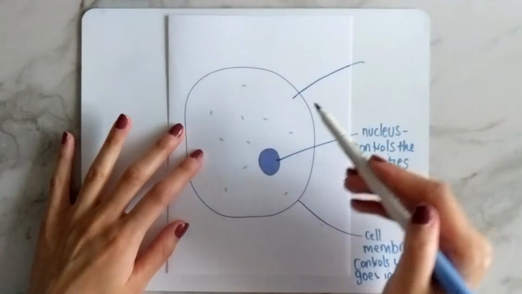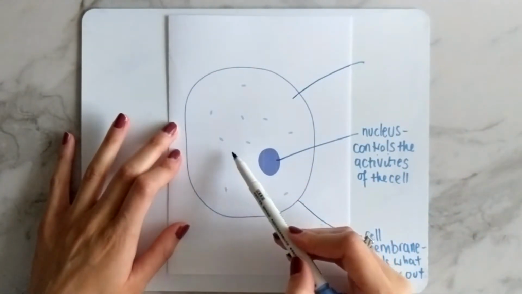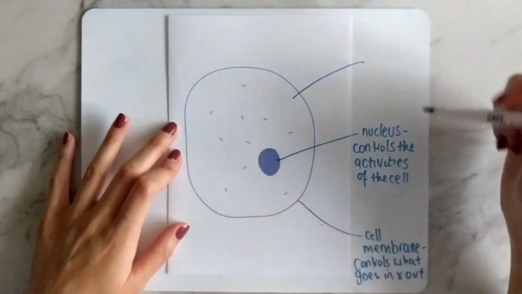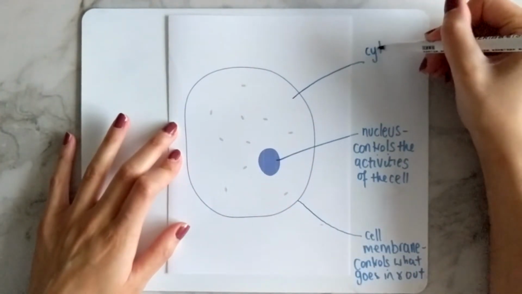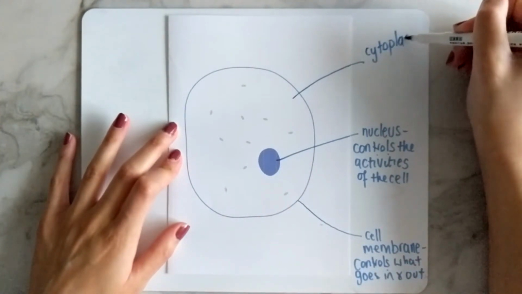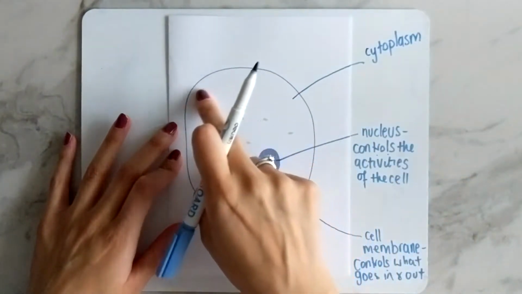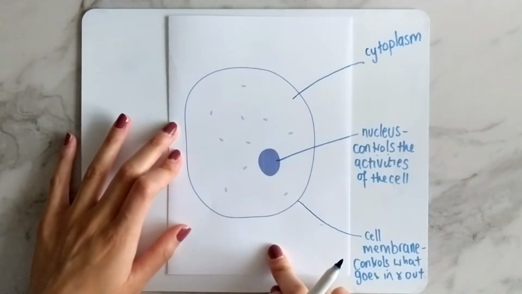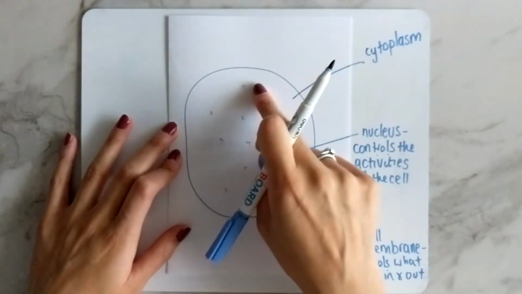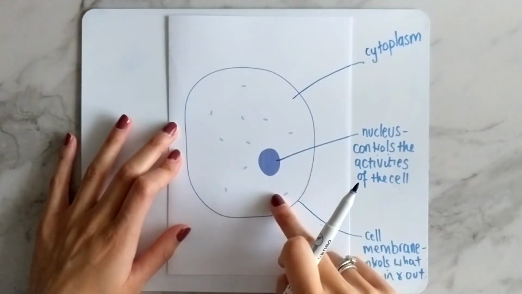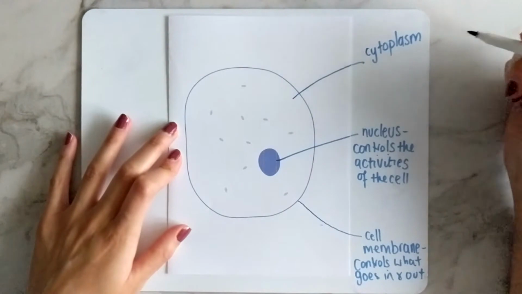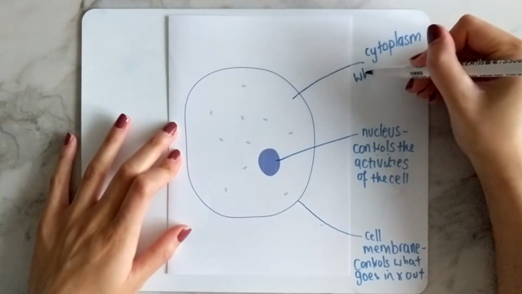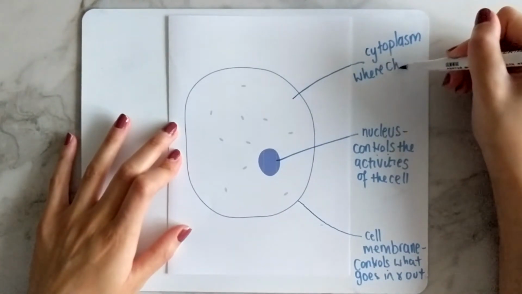Here we have, so in the entire cell, we have a jelly-like substance known as cytoplasm. So on my diagram, it's white, the same as the paper, but it might be a different colour, and it's just all of this in the background. It's a jelly-like substance known as cytoplasm, where chemical reactions take place.